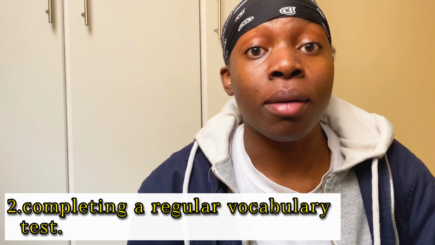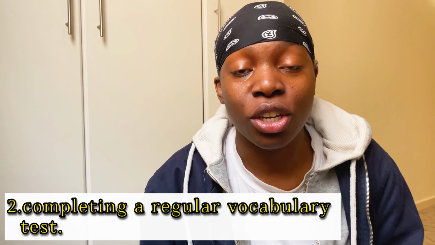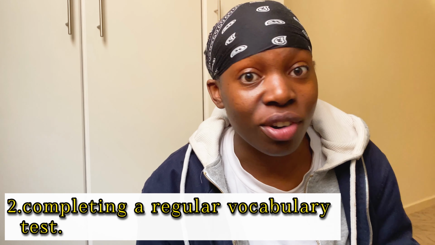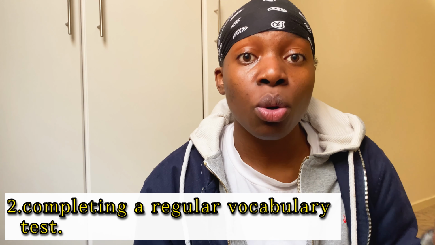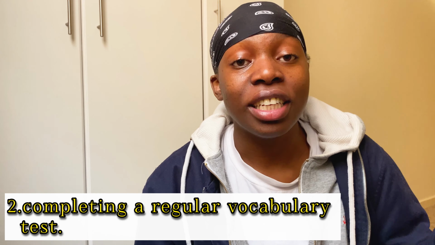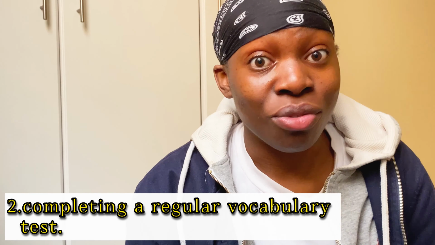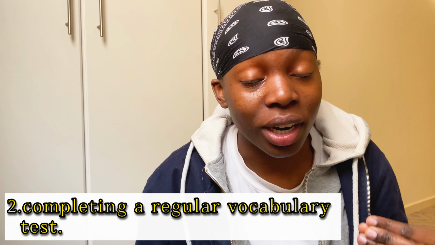The second way to improve your English vocabulary as a learner is by completing a regular vocabulary test. As a learner, ensure that at the end of every week, you create a quiz that includes all the words and all the English phrases or vocabulary that you learned during the week. By creating a quiz at the end of every week, that means that you will be rehearsing during the week to ensure that you perform at the test by the end of the week, right? That increases your ability to retain and use the new vocabulary words that you learned.